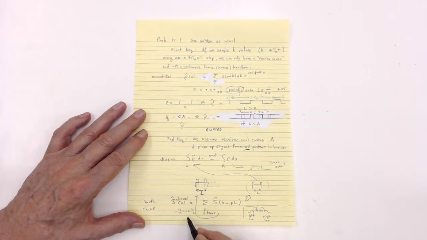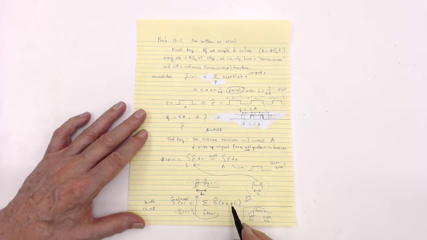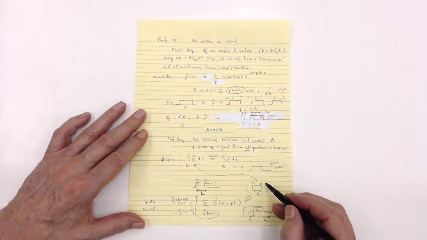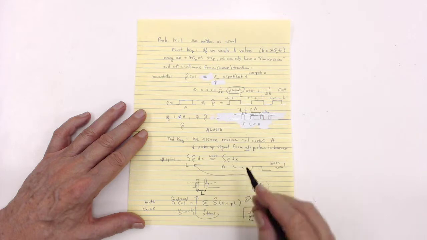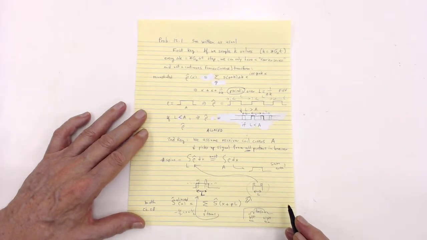In that region, some of the S that's been translated will overlap because L is less than a. Therefore, you're going to see pictures like this, and you can look at the written notes for some more quantitative statements.